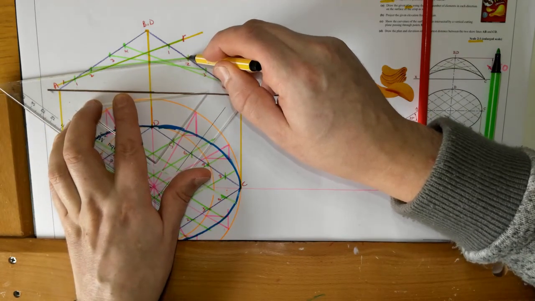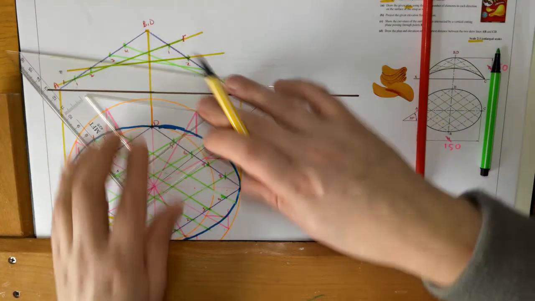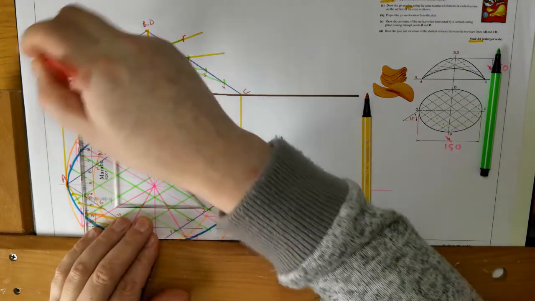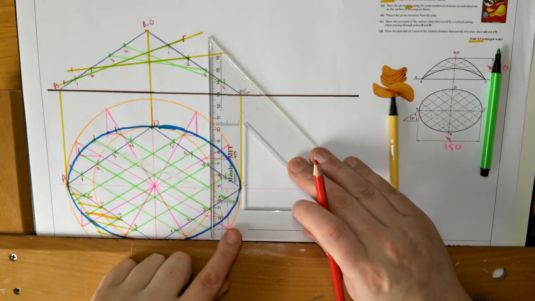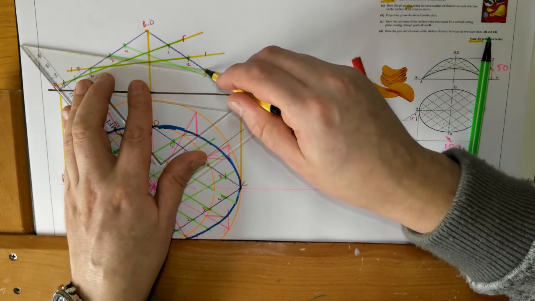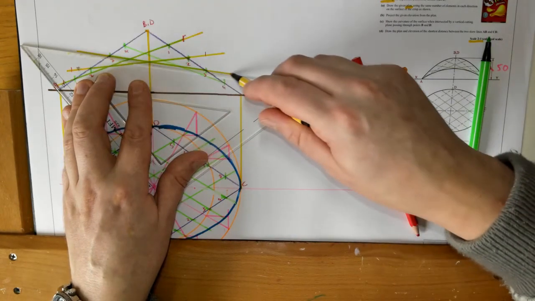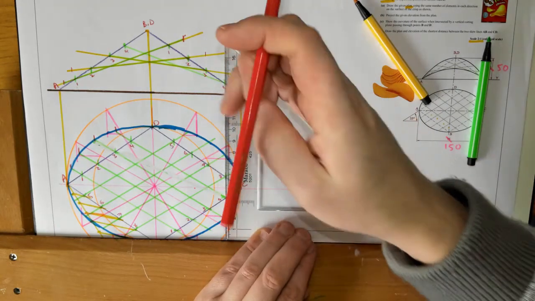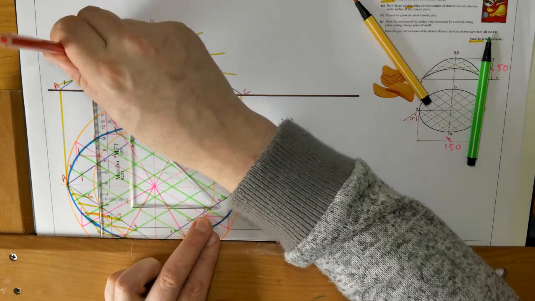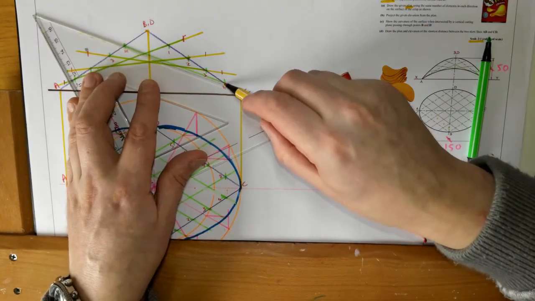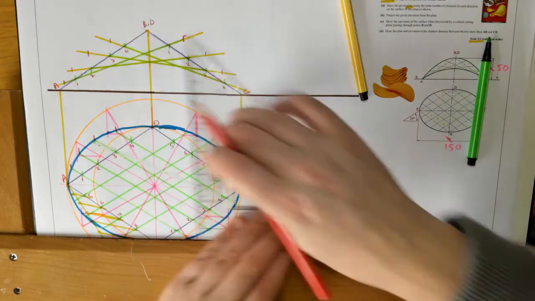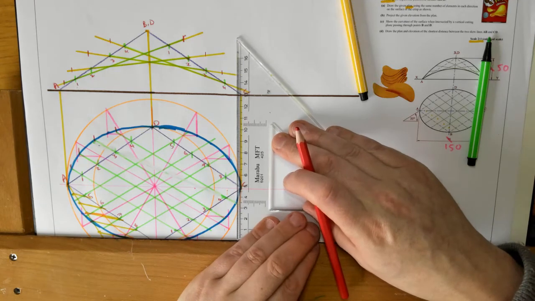I'll just do them one at a time, might be a little bit easier. So what I'm doing is extending on 2, 2. And then bring up where 2, 2 here hit the outside of the ellipse. There we go. And where 2, 2 here hit the outside of the ellipse. There we go. Same with 3, 3. I'll extend it on. And lastly 4, 4. If we do it one at a time, it's less likely that we'll make mistakes.